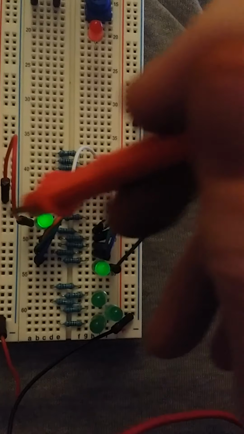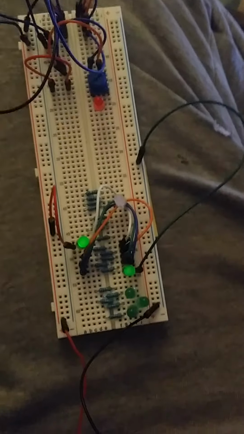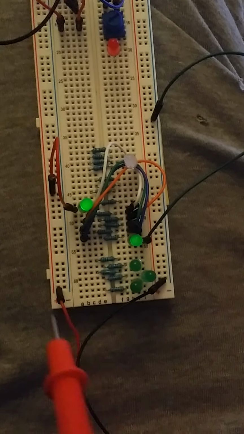What I'm saying is, I'm making a circuit, and as you can see, it's a dangling cord. I ain't shorting, I'm adding something to the circuit.